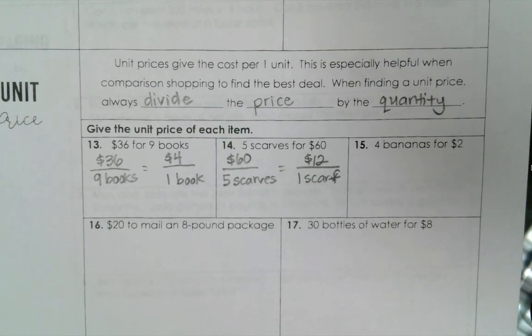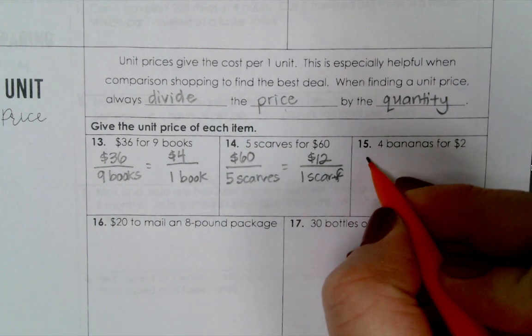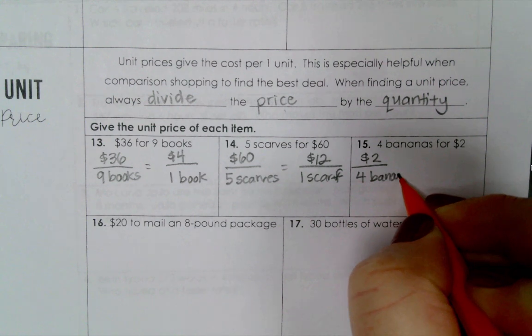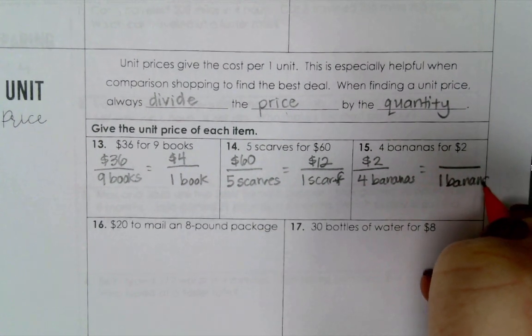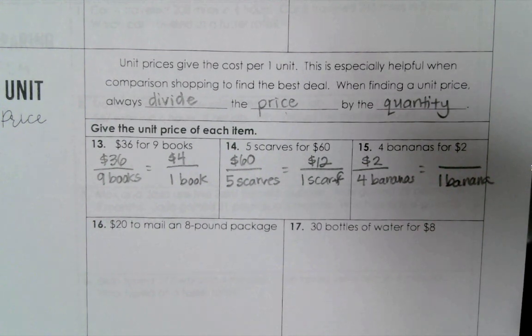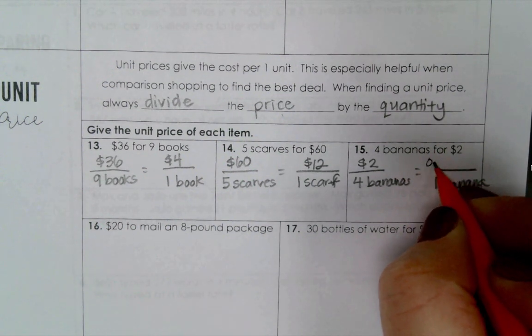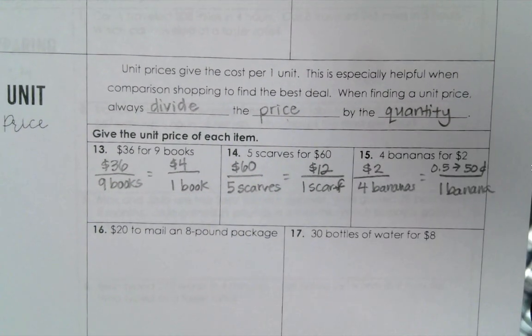Okay. So I have 4 bananas for $2. So again, divide price by the quantity. So $2 for 4 bananas. So I want to know how much is one banana. If I want one banana, what am I going to do? So 2 divided by 4, and you get 0.5. So 0.5, we need to translate that to money. That is going to be 50 cents. So I literally got this, 0.5. But this needs to be 50 cents. That's what you need to write.